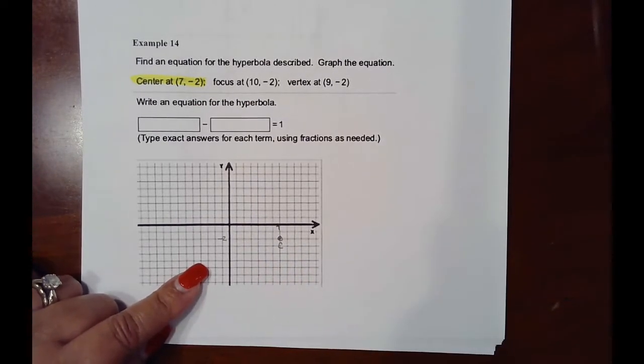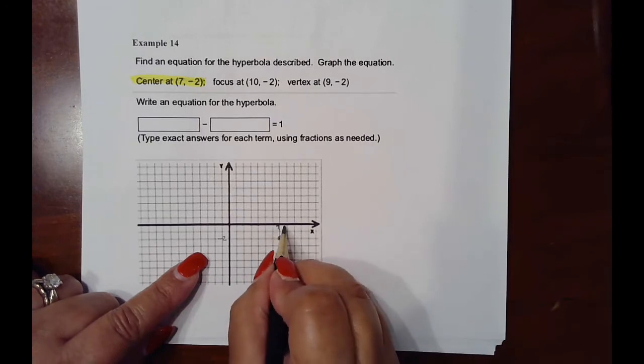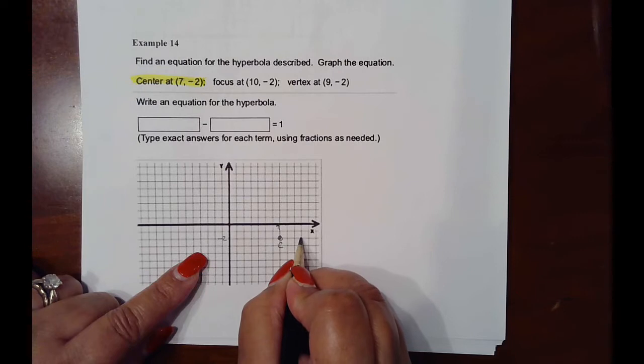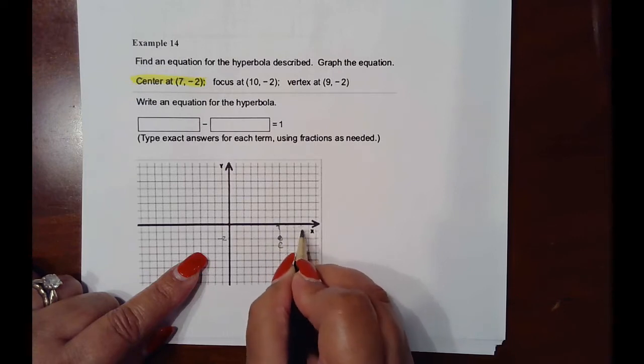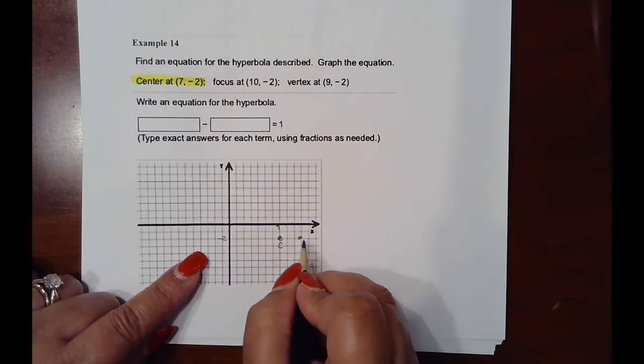Okay, from the center, we plot out the focus and the vertex. One of the foci is at 10, -2. So if this is 7, 8, 9, 10, look at how they're all lining up. You're down at -2. So this is one of the foci.